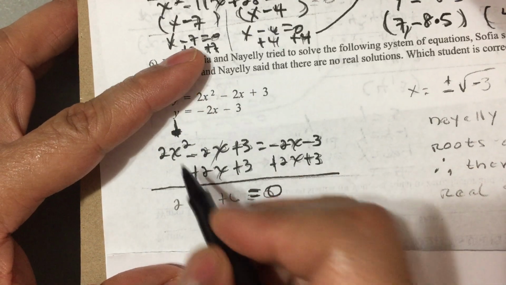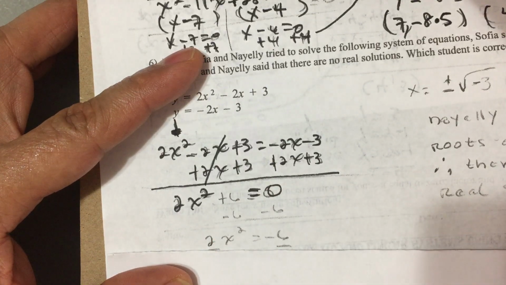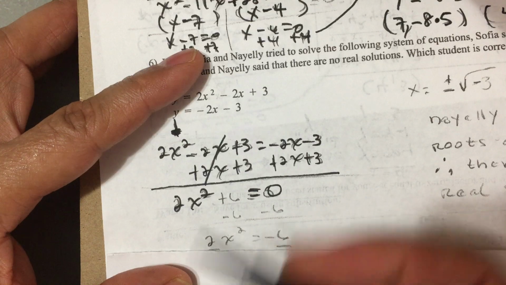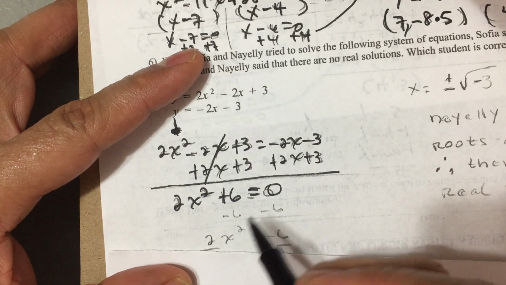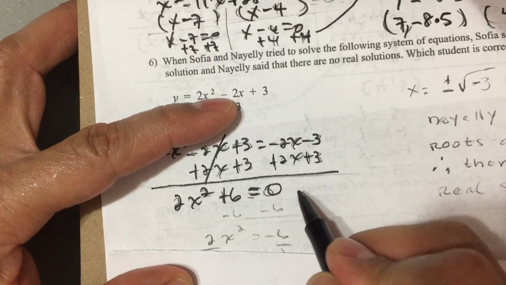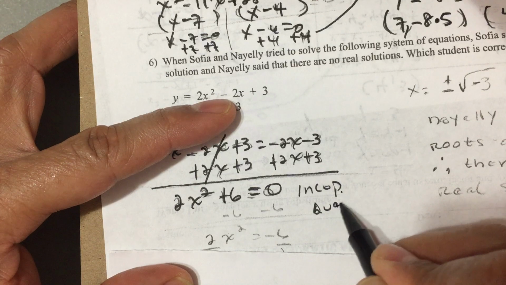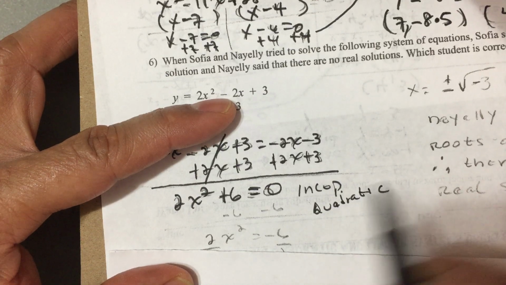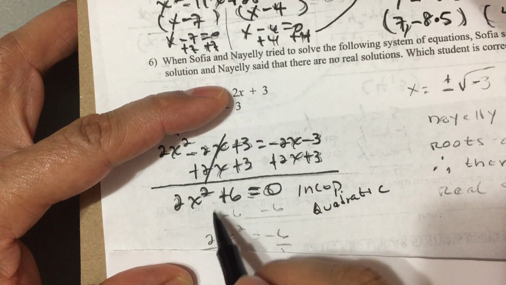And look what happened here. I'm going to bring down my 2x squared. Negative 2x plus 2x is 0 because they're different signs. And 3 plus 3 is 6. So that becomes an incomplete quadratic, because I don't have the x value.